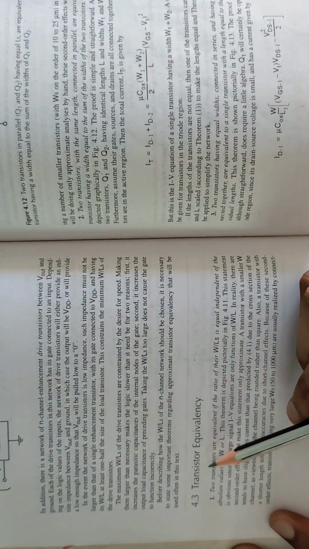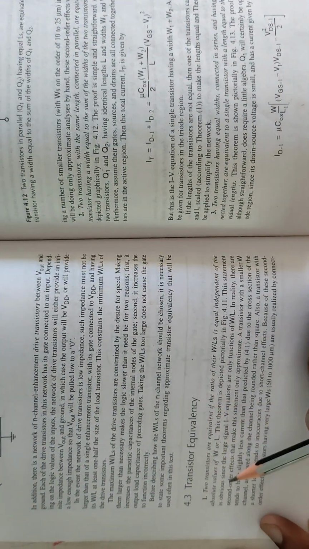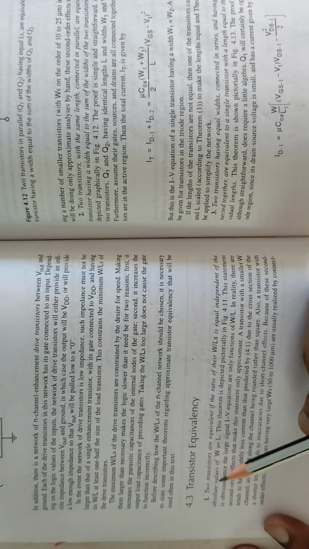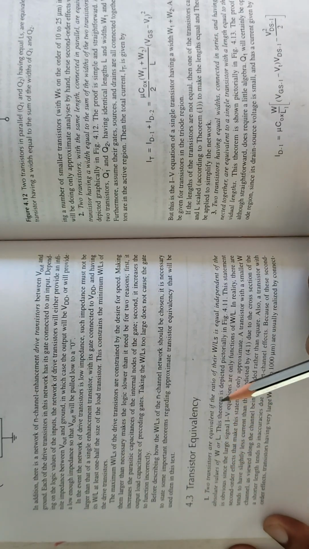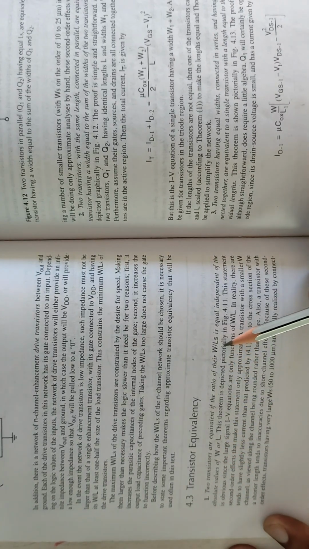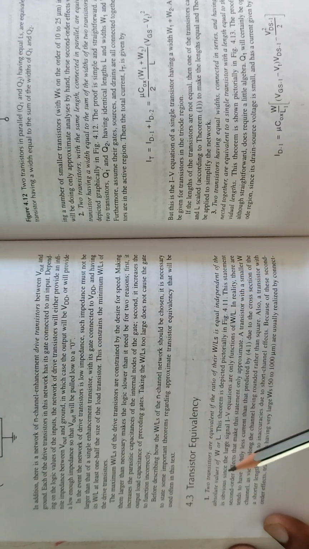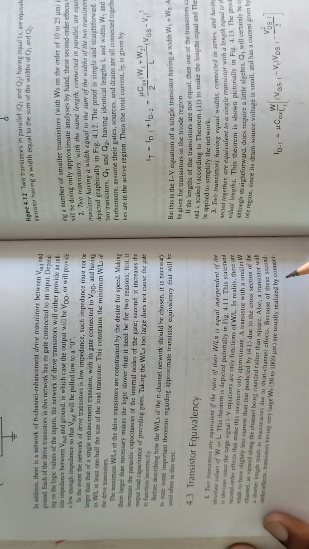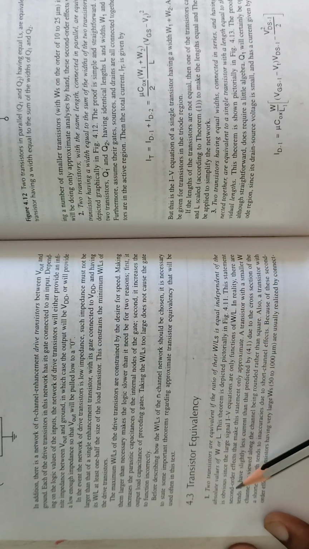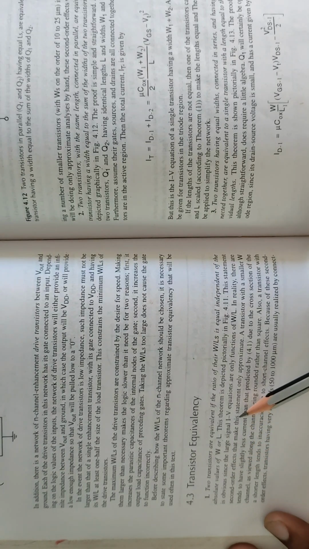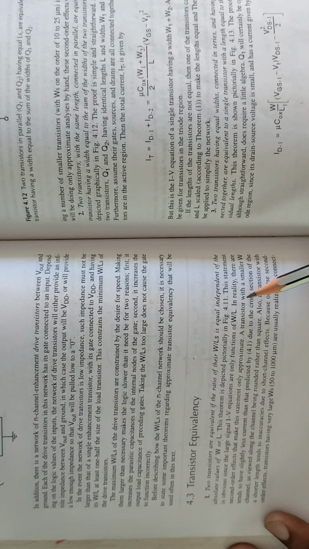Transistor equivalency: two transistors are equivalent if the ratio of W by L is equal, independent of the absolute values of W or L. This theorem is depicted pictorially in the figure. This statement is obviously true since the large signal IV equations are only functions of W by L.